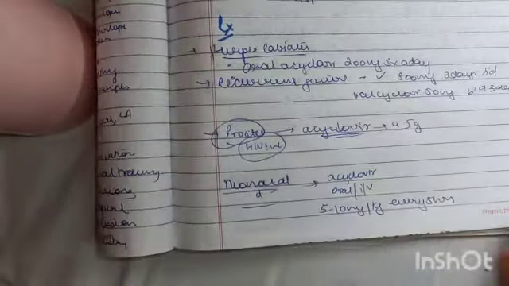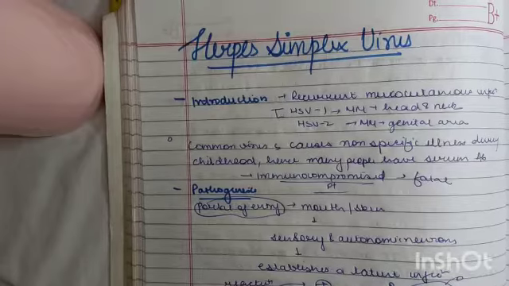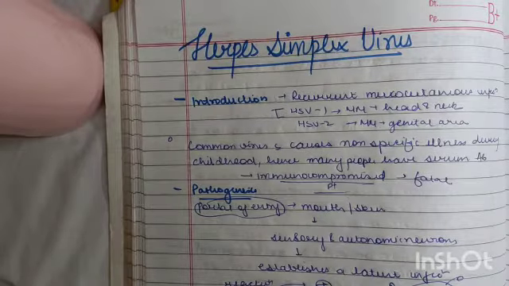So this covers the herpes simplex. I hope I made it easier for you to understand, and please do not confuse it with herpes zoster. They both are different. So yeah, this completes the video.